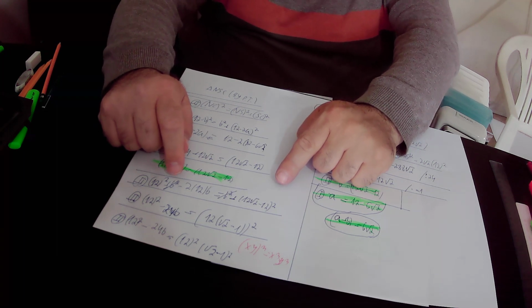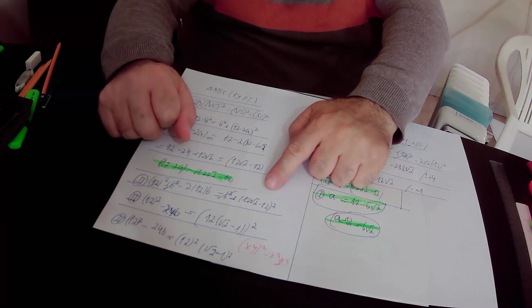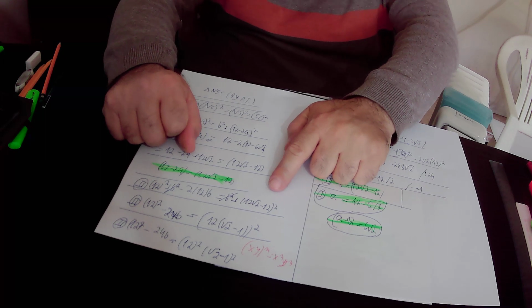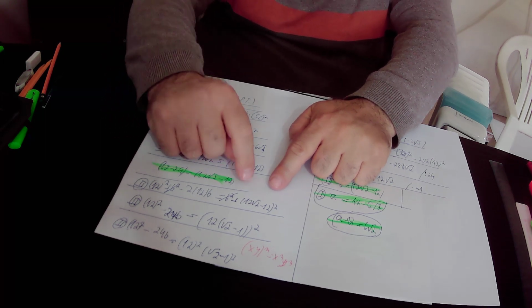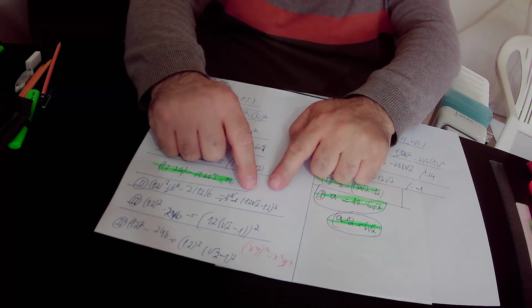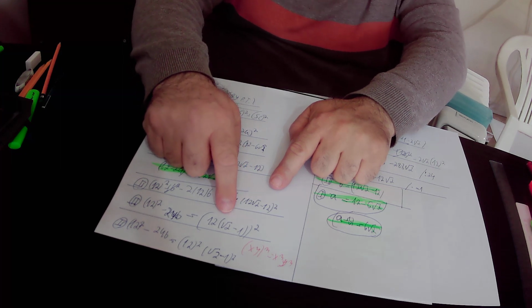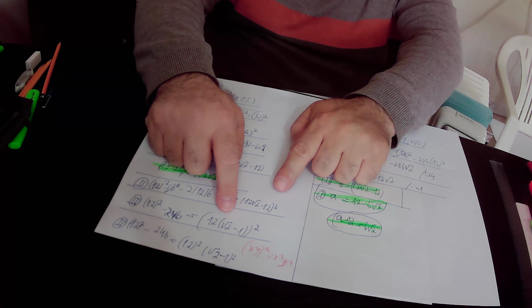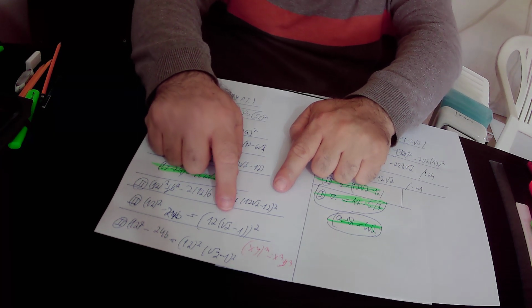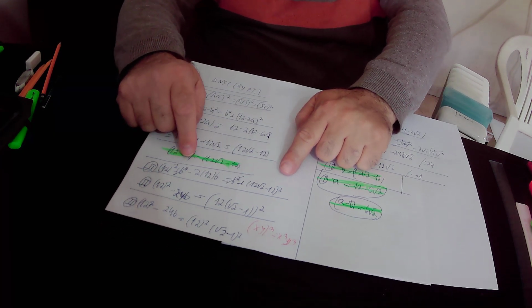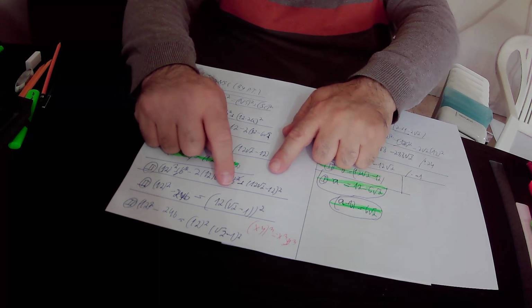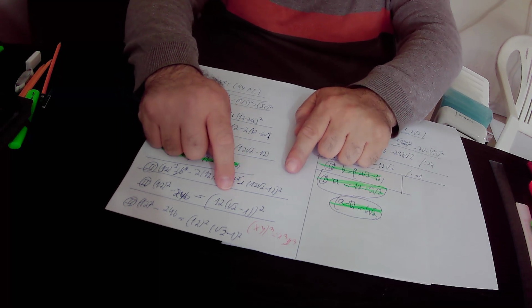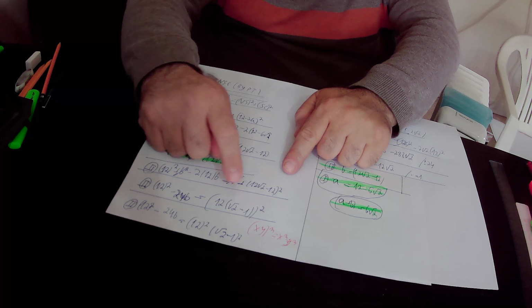12. So here we took 12 as a common factor out of this expression. So what is left from 12 times square root of 2 after we took from it 12 as a common factor? What is left is square root of 2. What is left from minus 12 after we took from it 12 as a common factor? What is left is actually minus 1. So in conclusion, this expression is equal to (12 times (square root of 2 minus 1)) square.